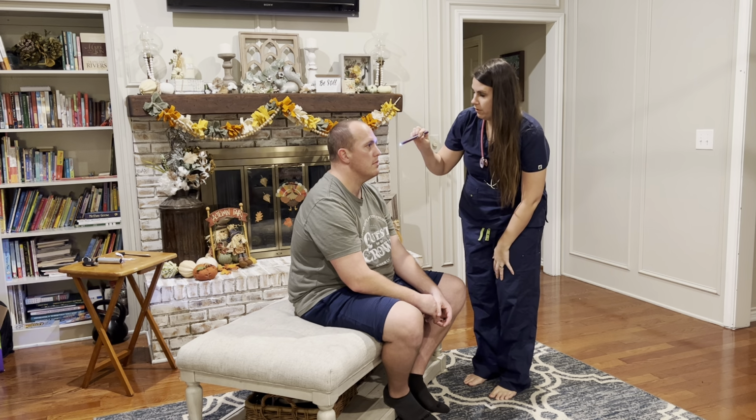Look straight ahead for me if you would. Looking to see if the pupils are equal, round, and reactive to light, and if they accommodate. So follow the pen light into your nose. Very good. Go ahead and say "ah" for me. We'll go ahead and knock out some of these cranial nerves while we have the pen light.